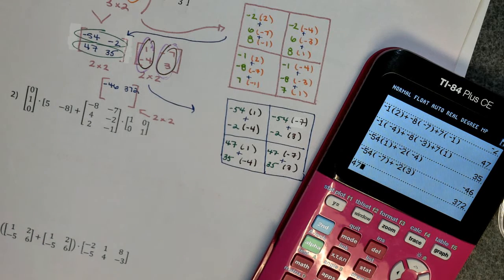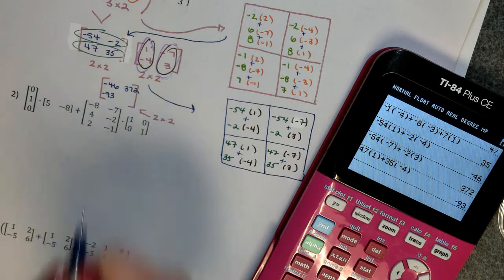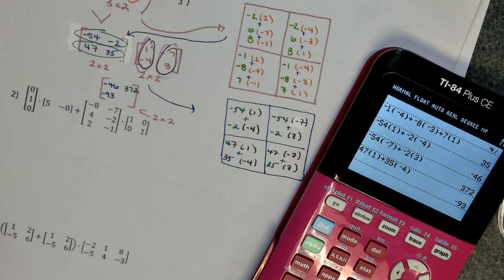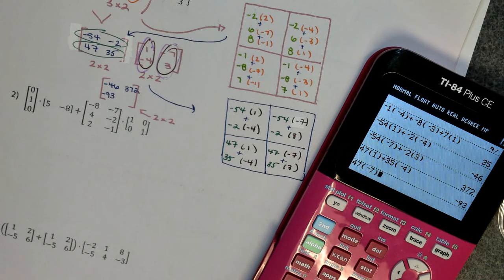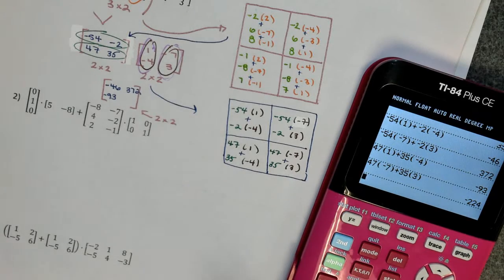This one here, 47 times 1 plus 35 times -4, -93. And in the last box, 47 times -7 plus 35 times 3, -224.